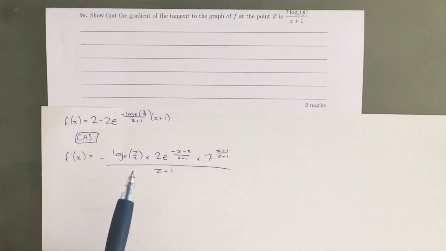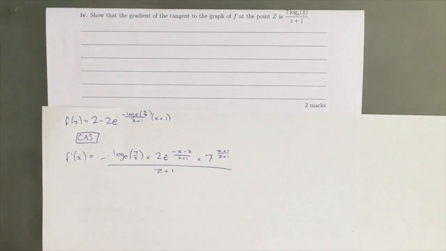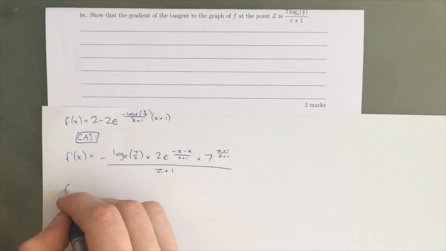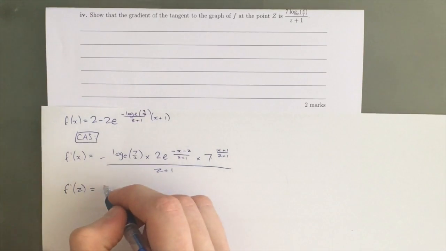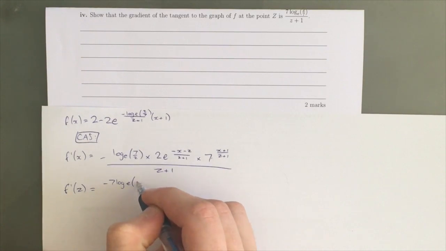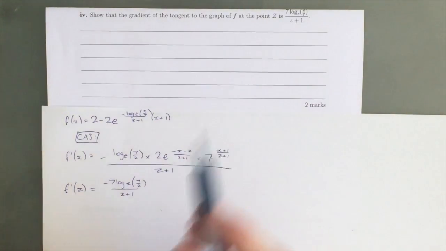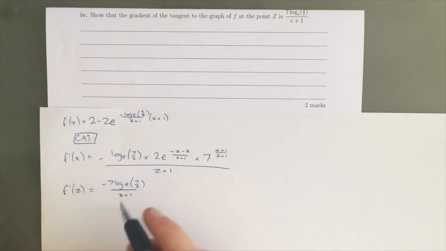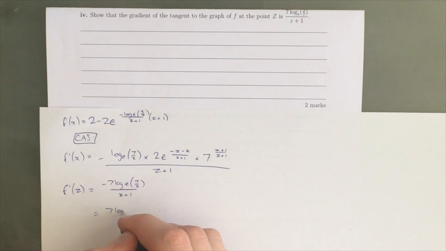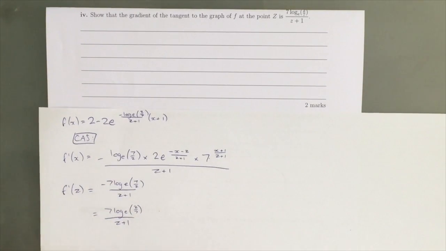And then we know that the point that we're looking for is z, and we know that the x value of that point is z, like little z. So then we want to get f dash of z, and if we put this into our calculator, this gives us negative 7 log e of 7 on 2 over z plus 1, which looks almost identical to the answer up here, except for that negative. Again, we simply take the negative 1 to the top of this power, which flips that around, giving us 7 log e of 2 on 7 over z plus 1.